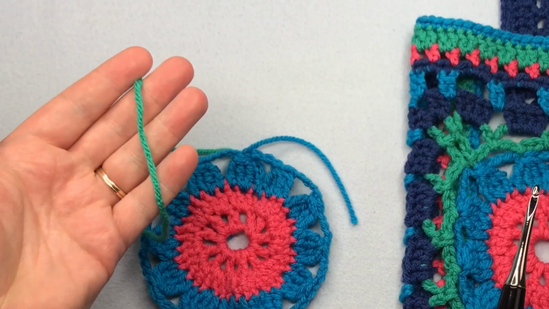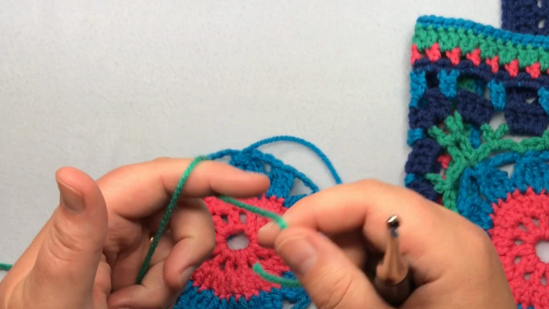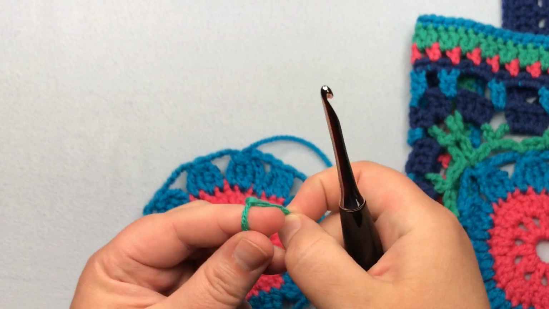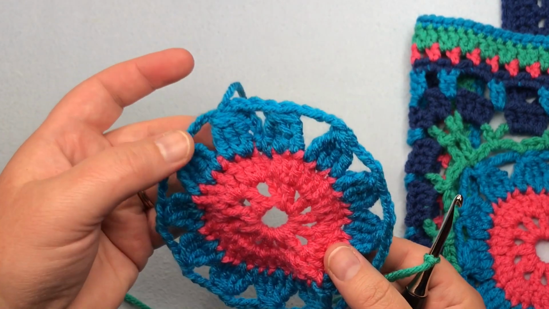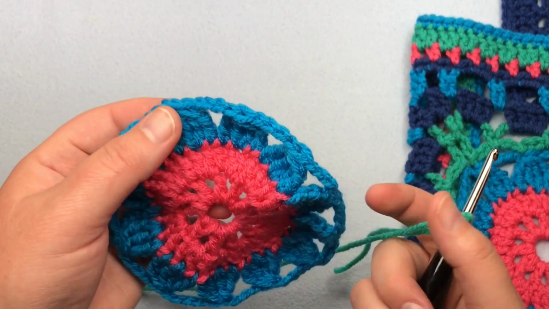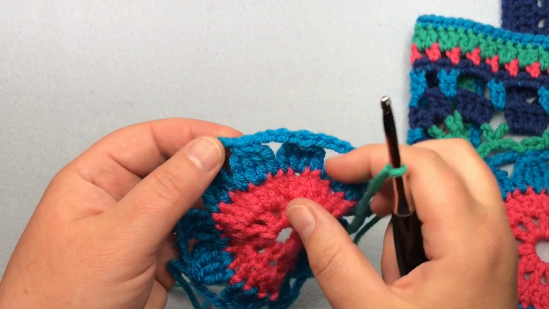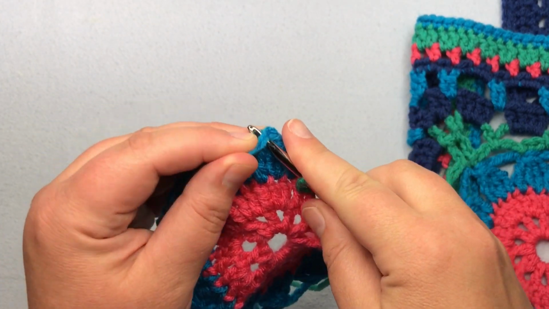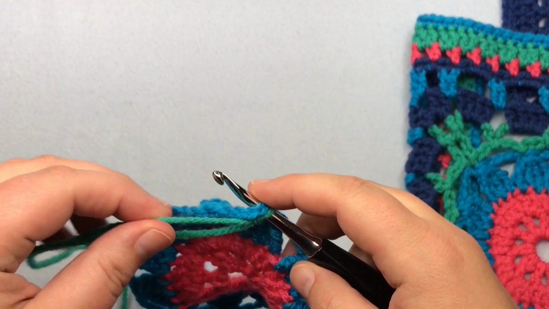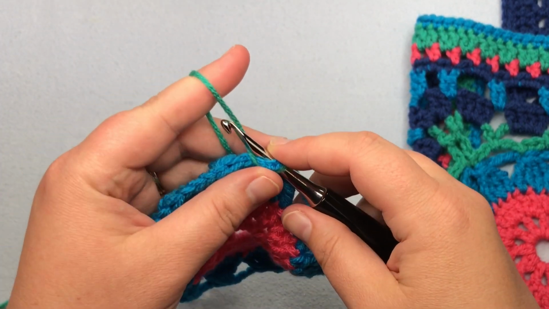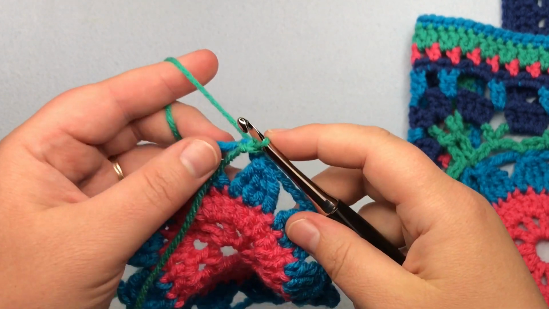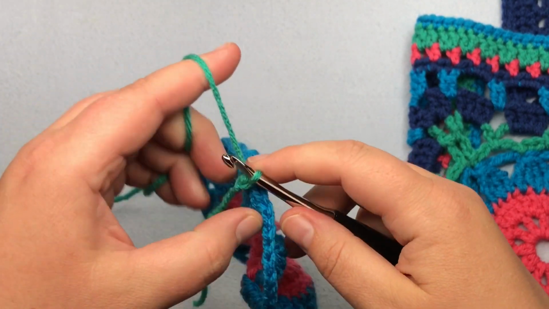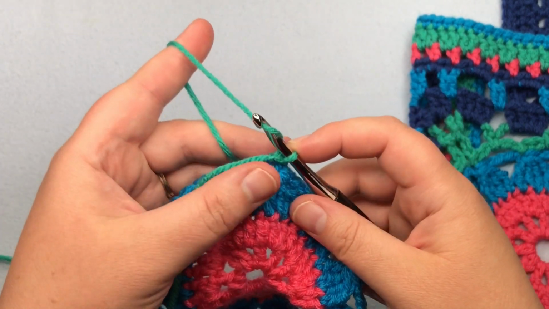So we're going to grab our contrast C and make a slip knot. And we'll be attaching this on. And we're going to go right into the very top of where one petal was joined together. It's a very specific spot there, and it's not the chain, but it's where it was joined before. So just going to slip it all the way through to our new color. And then we're going to chain 5.